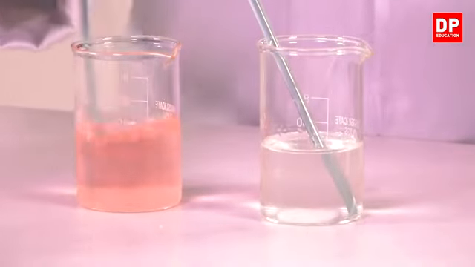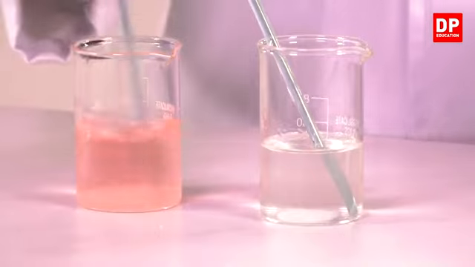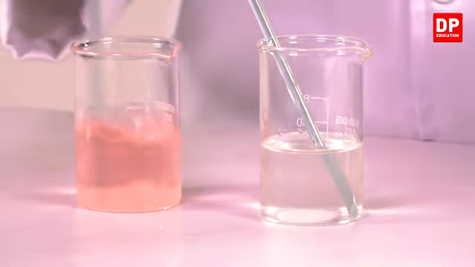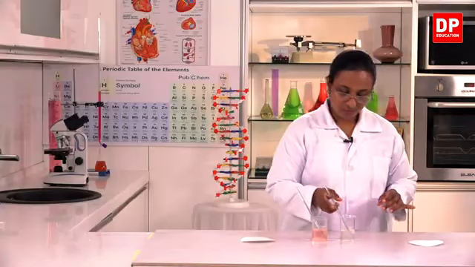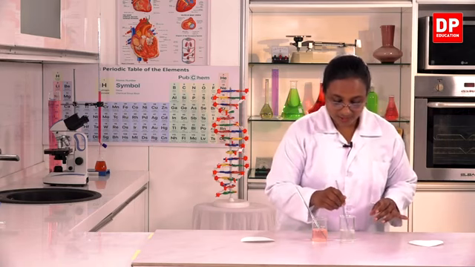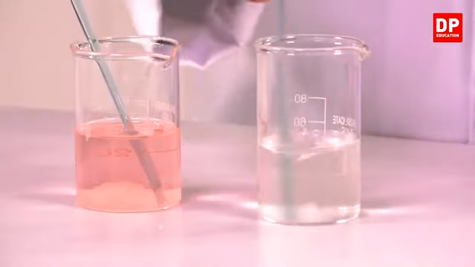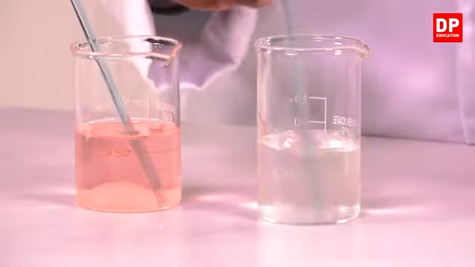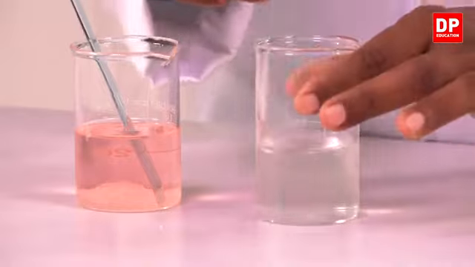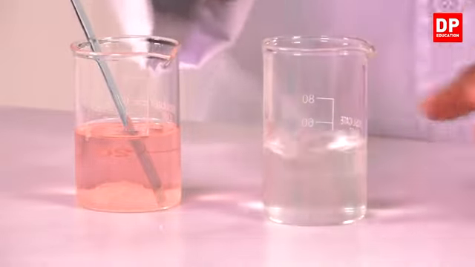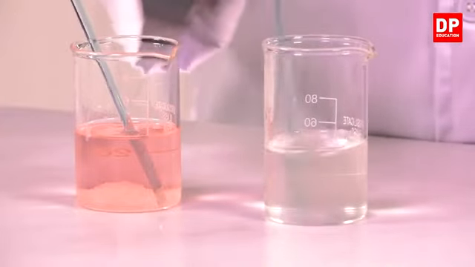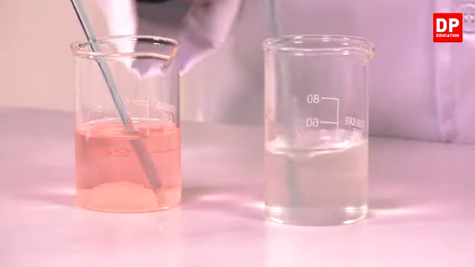Same way I try to dissolve sugar in kerosene. Already you all can observe a small difference in the solubility. You can see sugar is dissolving fast in water, but almost all the sugar is remaining in kerosene. Nothing seems to dissolve in kerosene. So here almost all the sugar is dissolved in water.